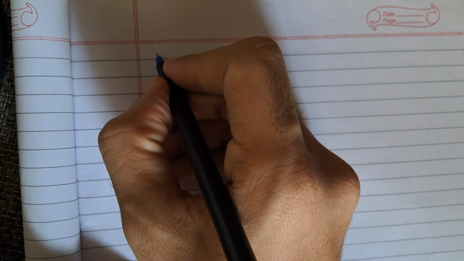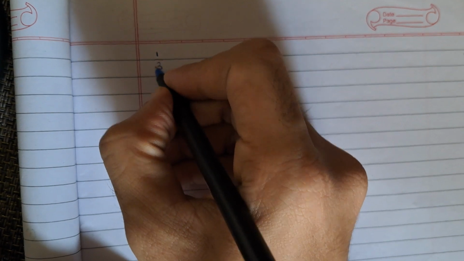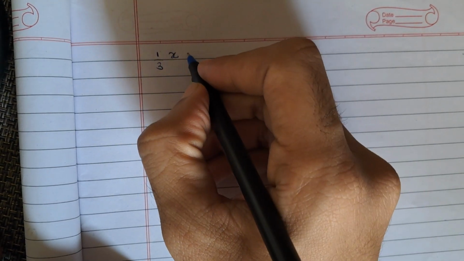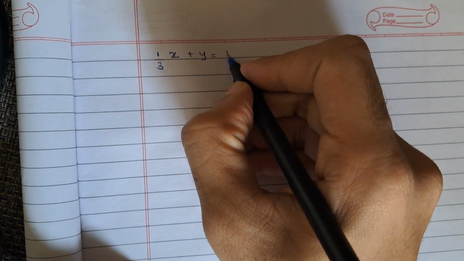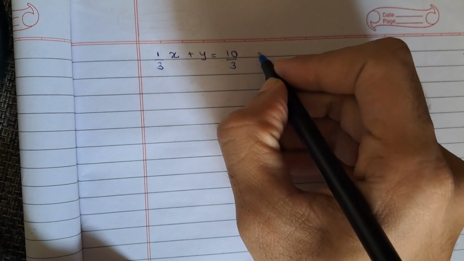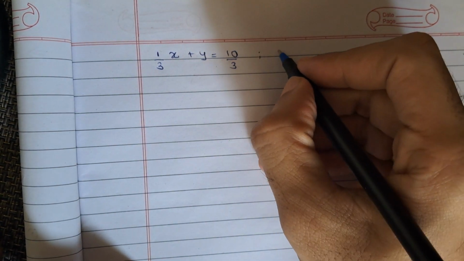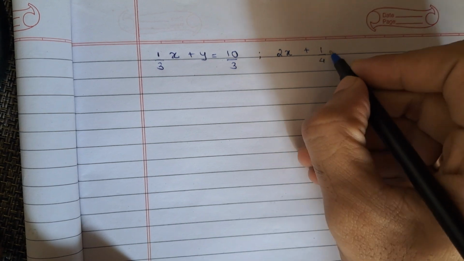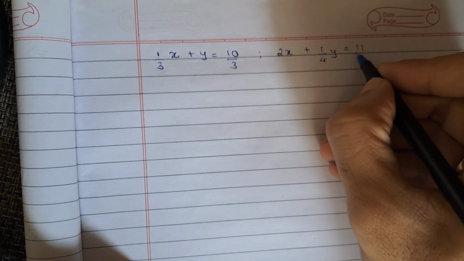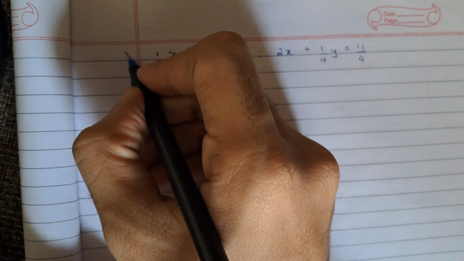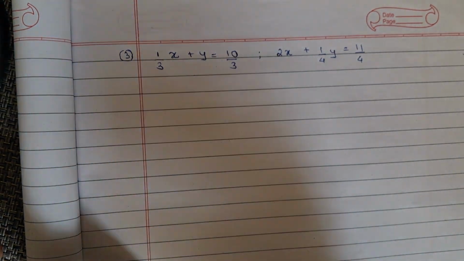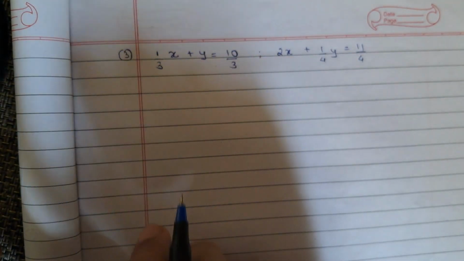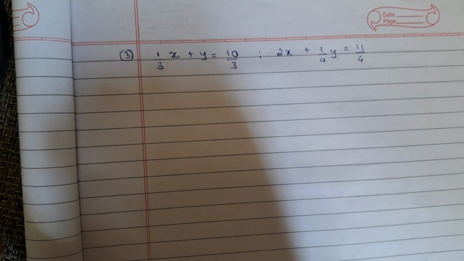Let's take an example of linear equations like 1 upon 3x plus y is equal to 10 upon 3, and another equation like 2x plus 1 upon 4y is equal to 11 upon 4. So this is an example of solving linear equations where the equations contain fractions.